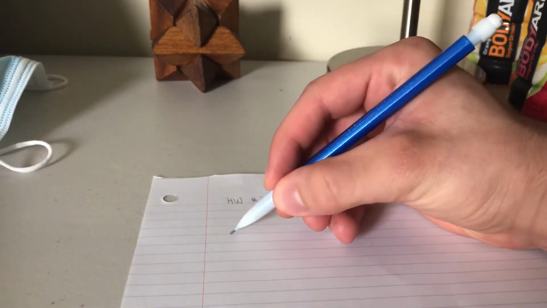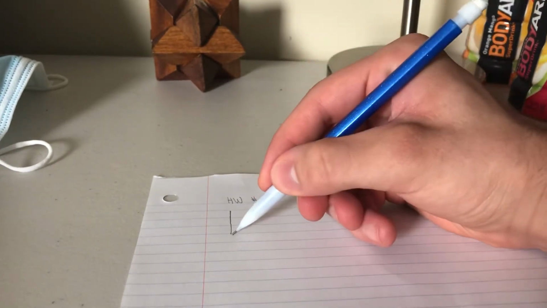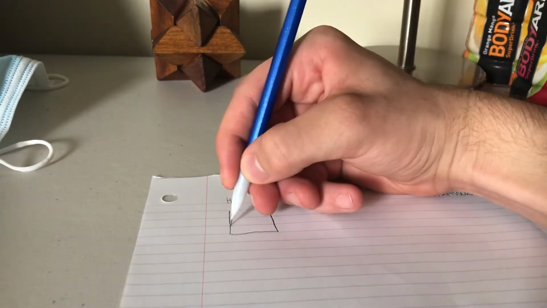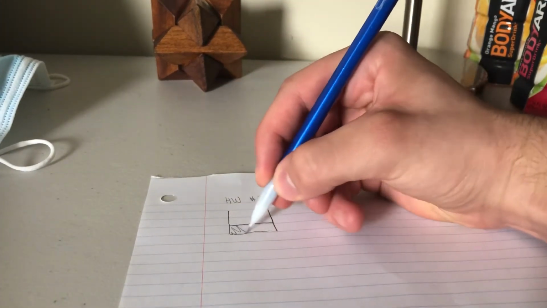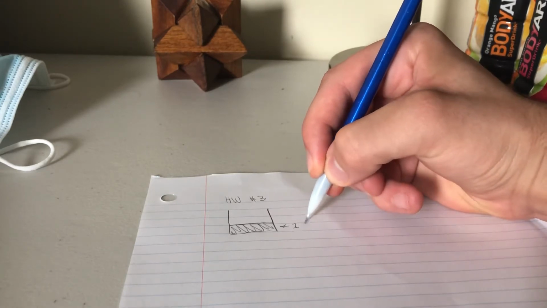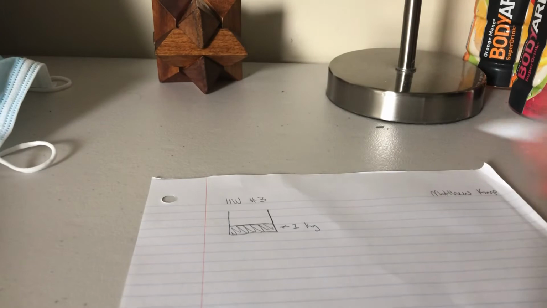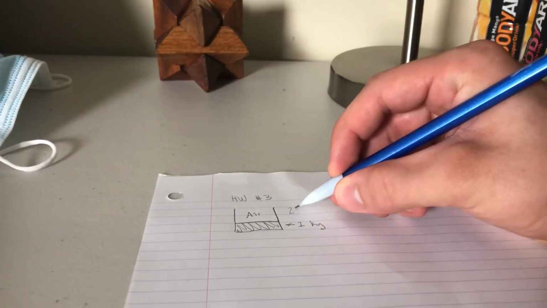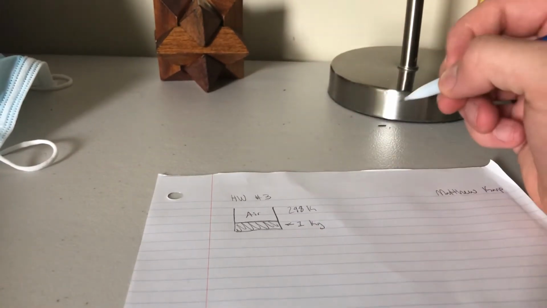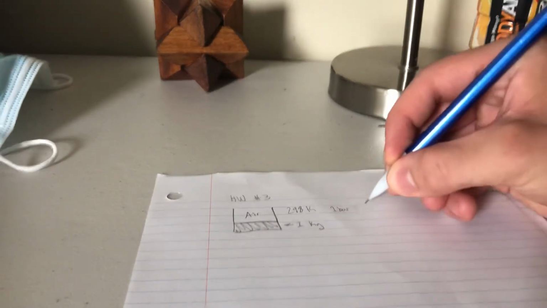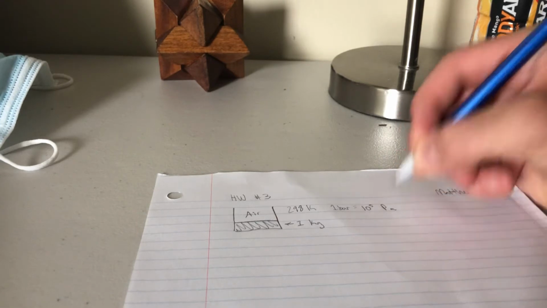So we're going to start off by drawing our system, which is just this container that's open to the atmosphere. It contains a kilogram of water. And then the initial conditions they give us are that it's at 298 Kelvin for its initial temperature, and that the initial pressure is 1 bar or 10 to the 5th pascals.